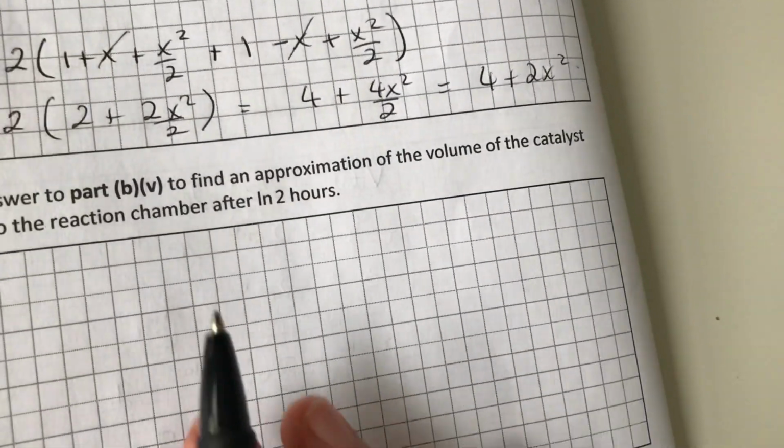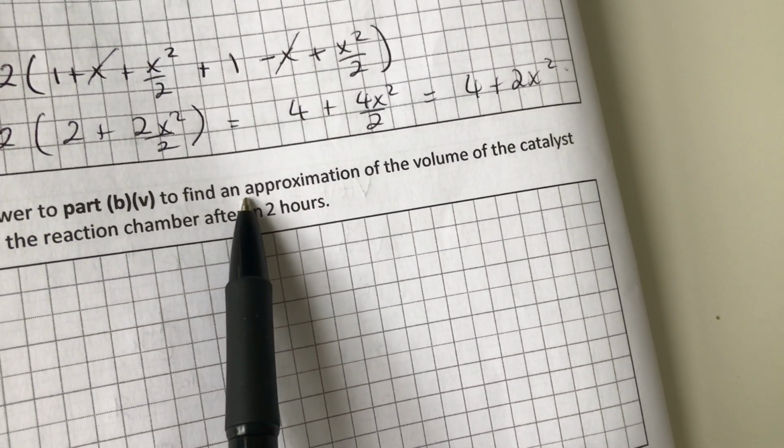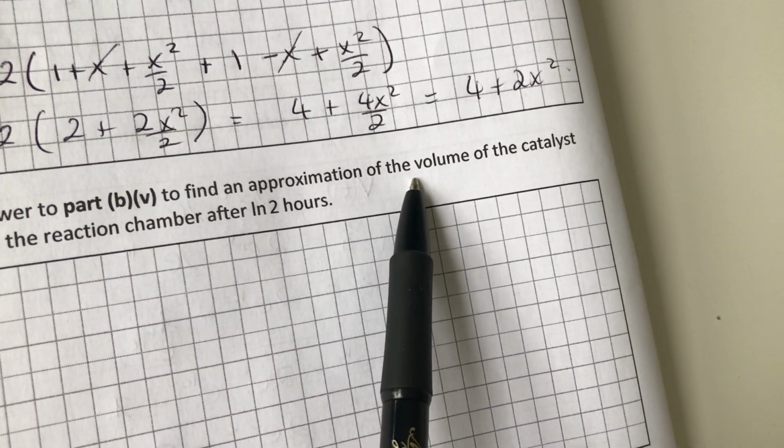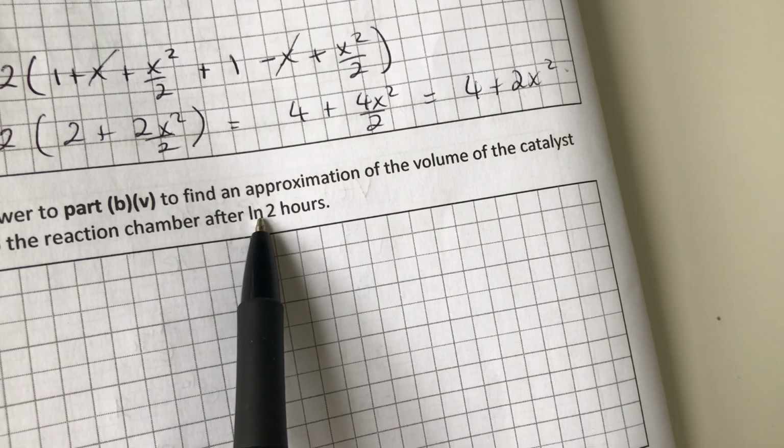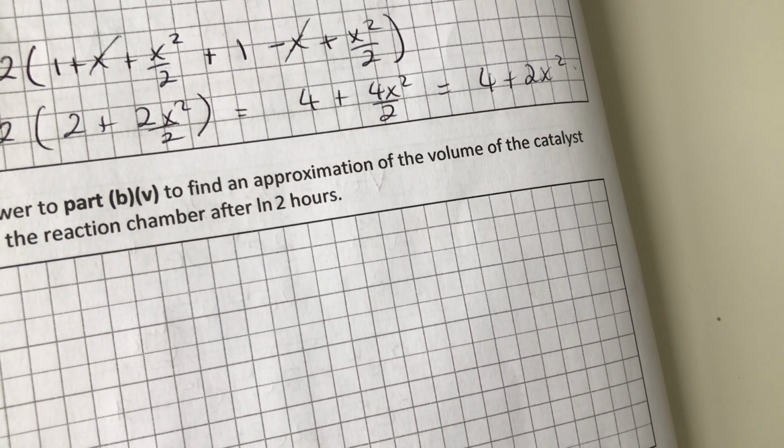Okay, and use your answer to B part 5 to find an approximation of the volume of the catalyst released into the chamber after log in the base e of 2 hours.